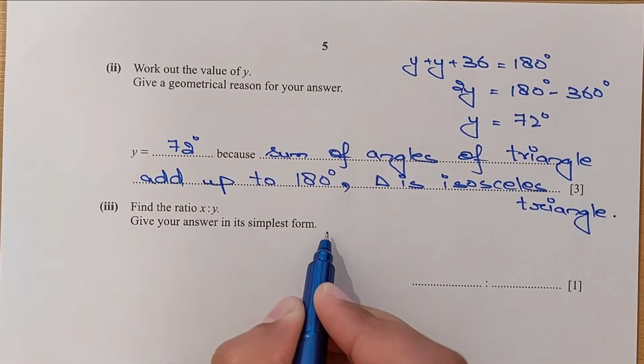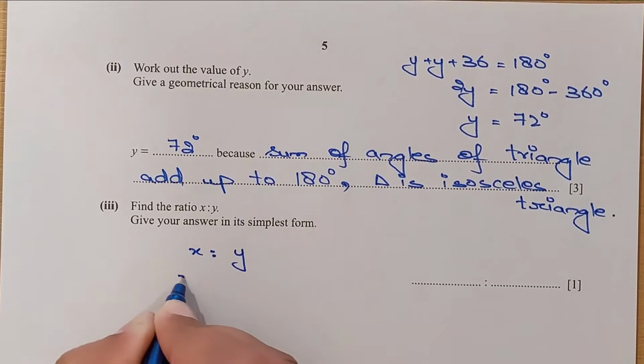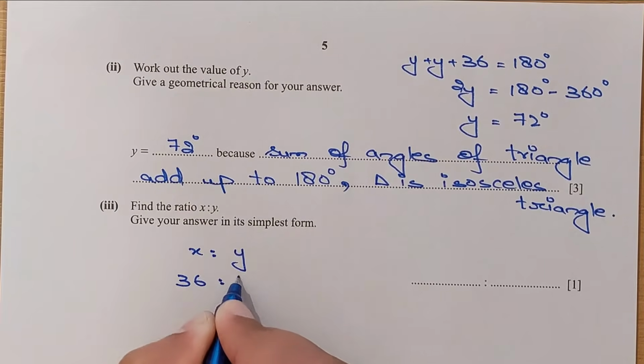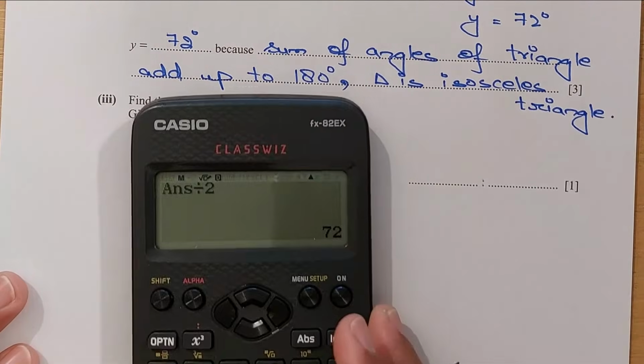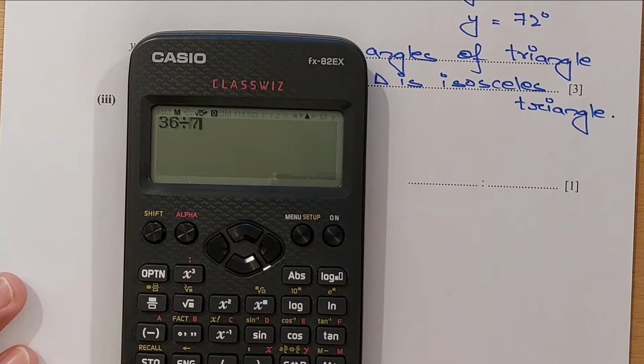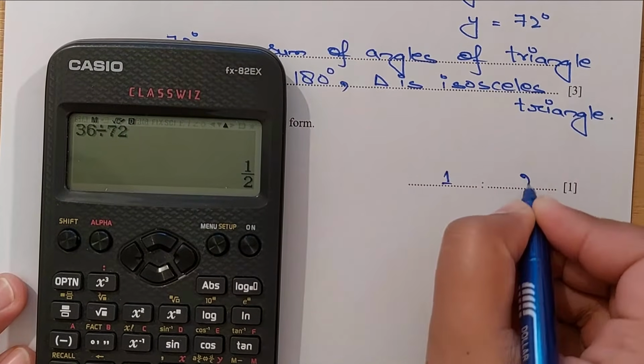Now for part 3, find the ratio x to y. Give your answer in its simplest form. So we got x as 36 degrees and here we have 72 degrees. So we need to divide 36 over 72. 36 divided by 72 is 1 by 2. So this is 1:2.